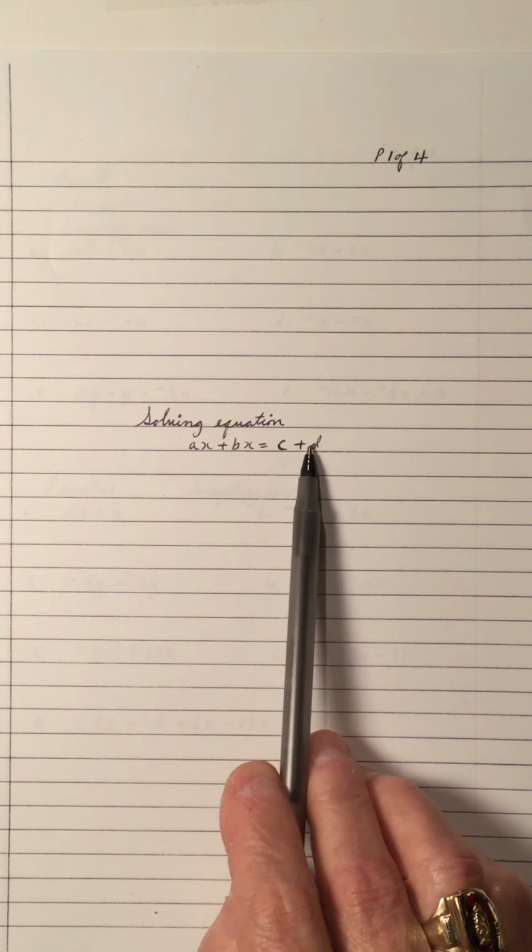Hi, welcome to my video on solving equations. Notice that this is a linear equation because the degree is 1 and I have one variable, x. The a, b, c, and d here are integers. So notice I have two x's now and they're all on the left side. Let's work some of these equations through.